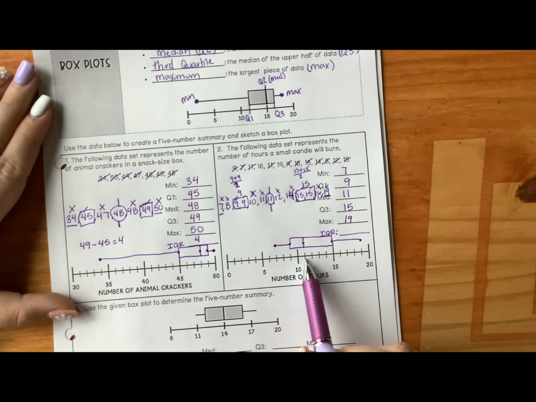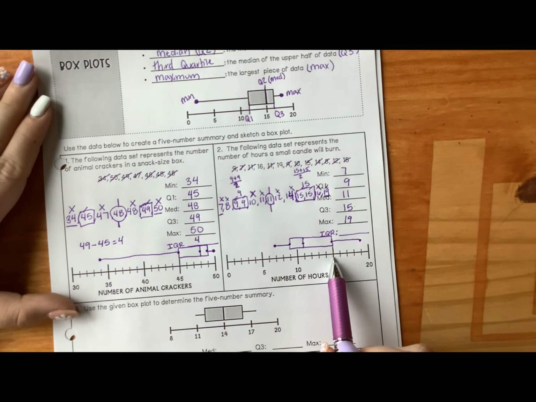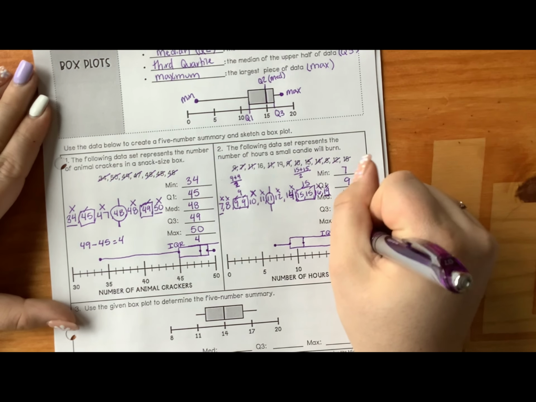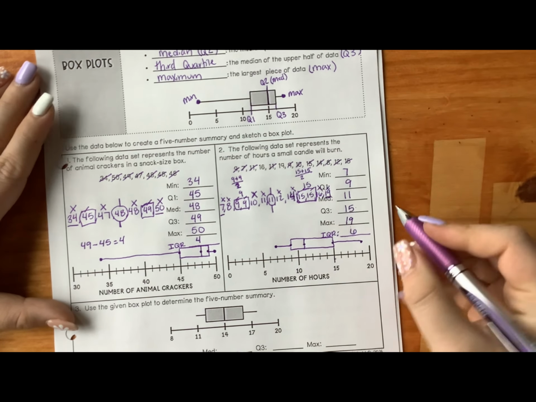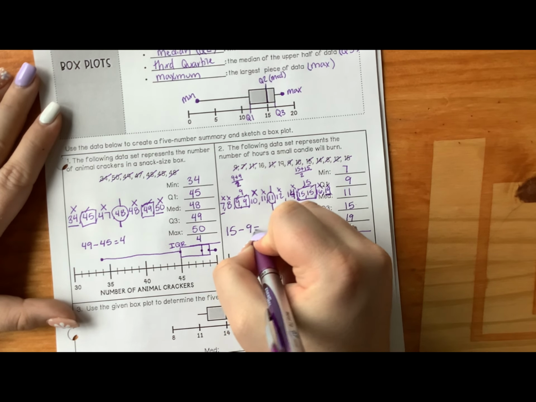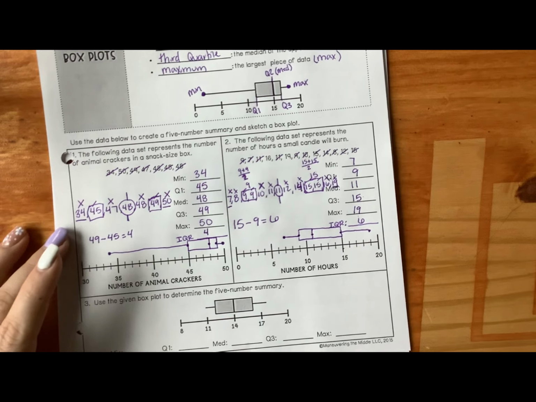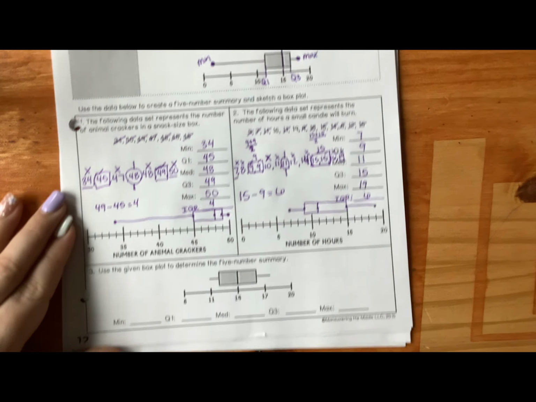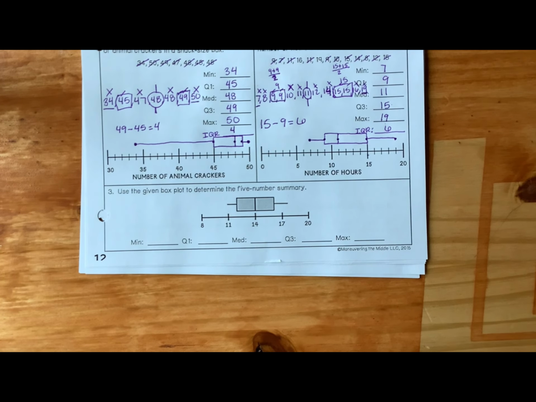We have 1, 2, 3, 4, 5, 6 numbers. That's our interquartile range. That can also be found by doing 15 minus 9 equals 6. Okay. That's number 2.